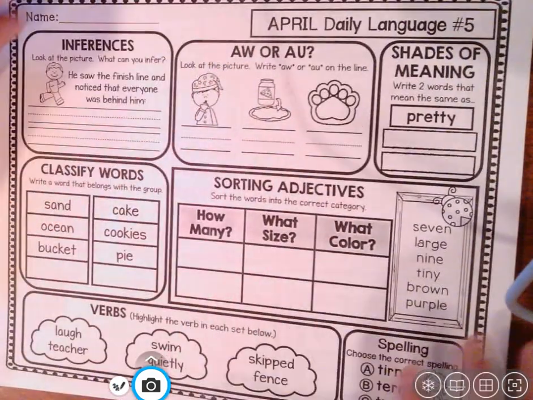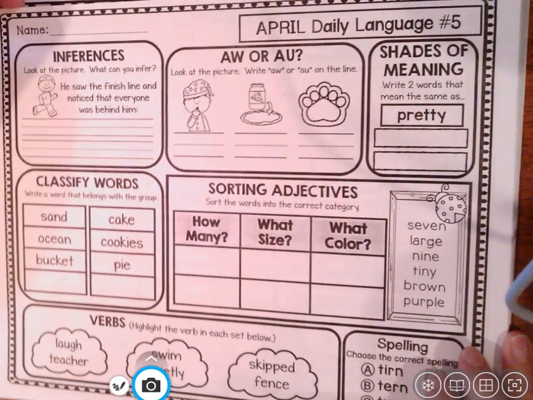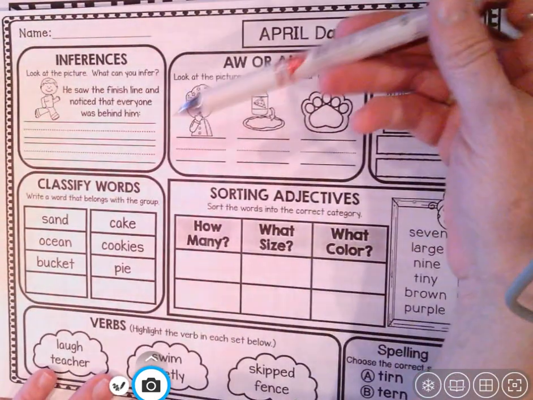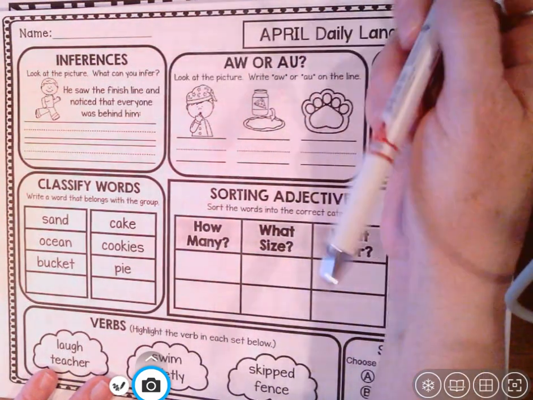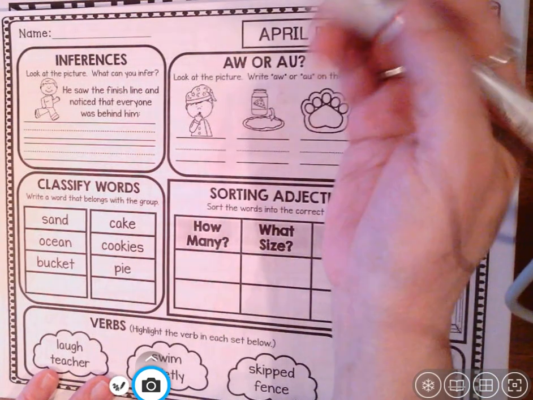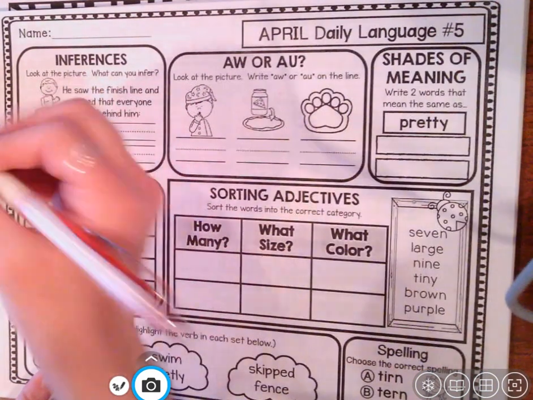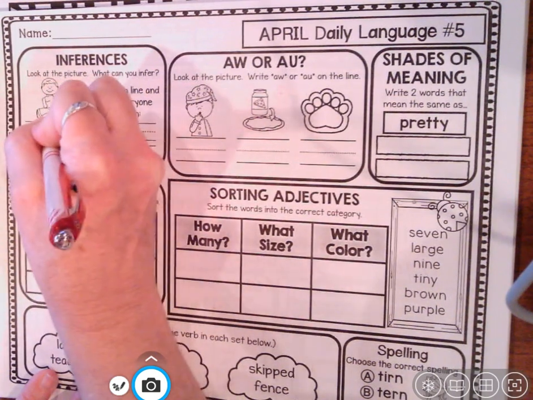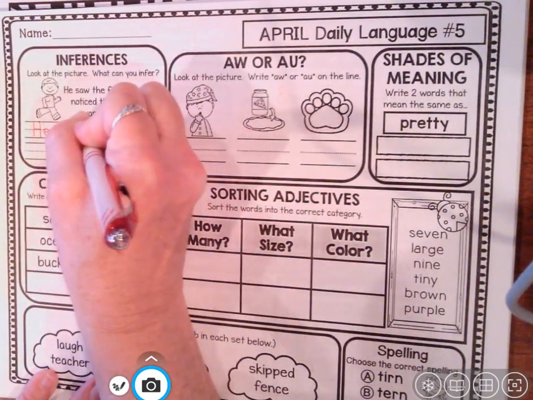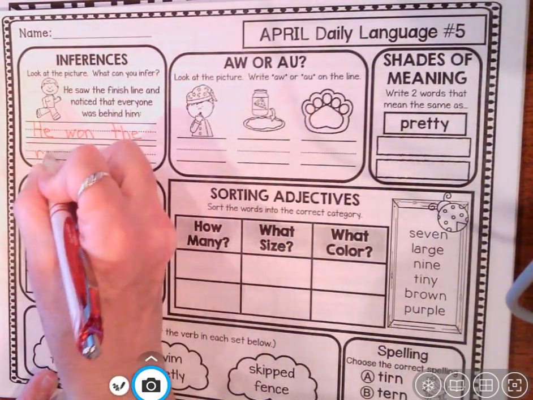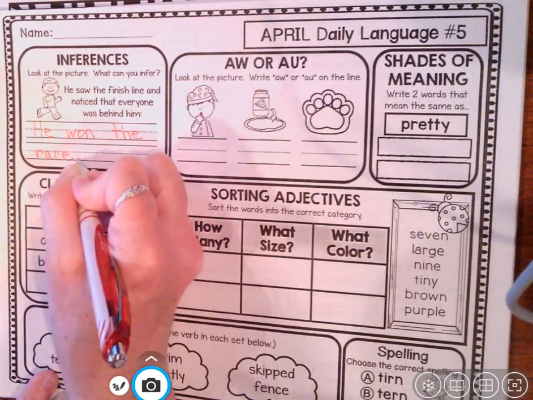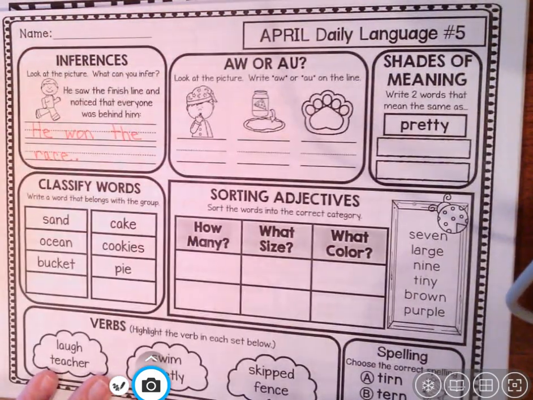Okay, let's go ahead and do our daily language. Inferences. Okay, look at the picture. What do you infer? With this sentence, it says, he saw the finish line and noticed that everyone was behind him. I think that I'm going to infer that means that he probably won. He won the race. Period. Or you could say he will win the race.